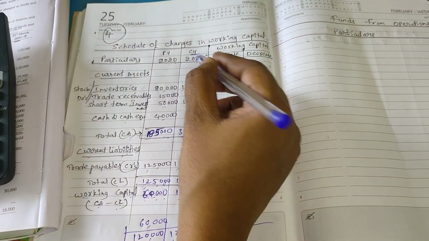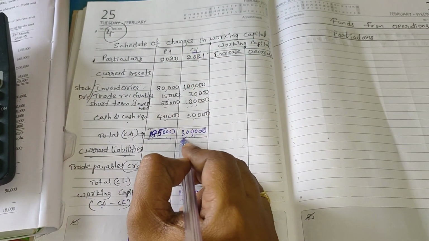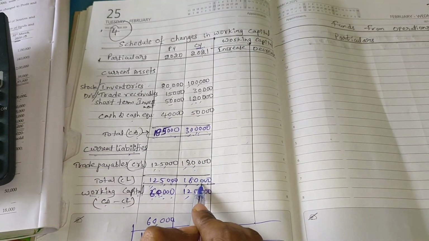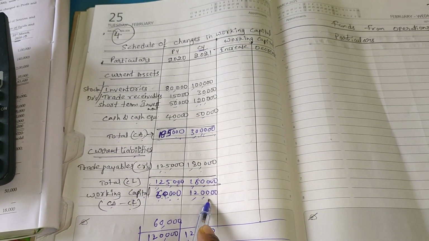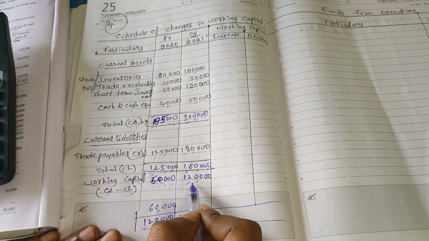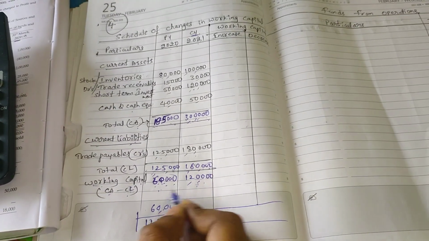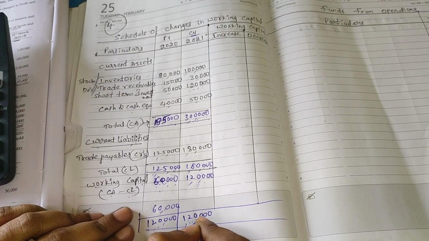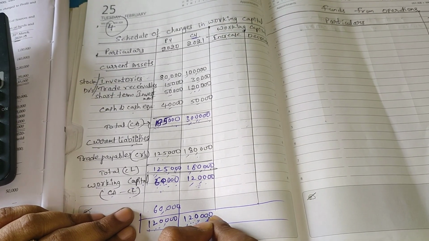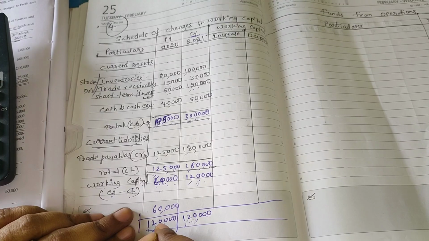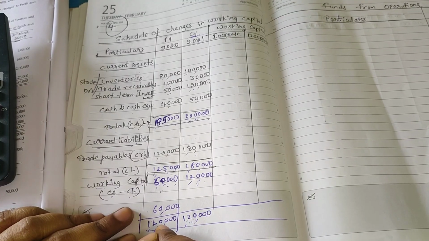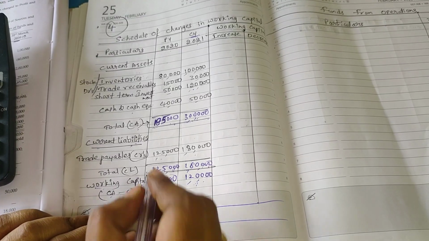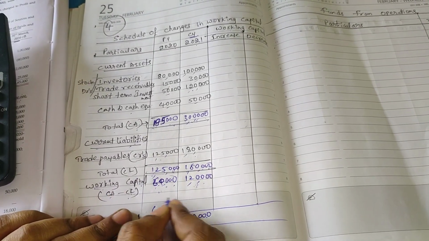In the same way, for the current year also, total current assets are 3 lakhs. Total current liabilities are 1,80,000. 3 lakhs minus 1,80,000, you will get 1,20,000. After getting these values, which side is more? Current year is more. Current year 1,20,000, you need to write here. Again you need to write in the previous year column also. So because more value, we need to write both sides. 1,20,000 minus 60,000 will get 60,000.